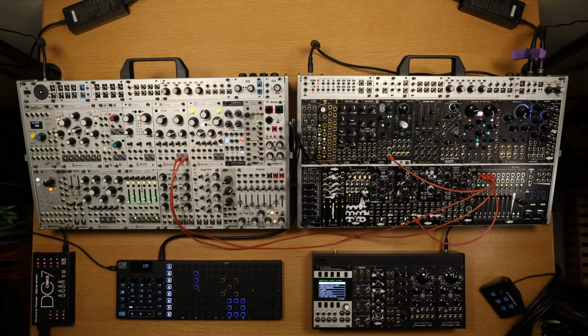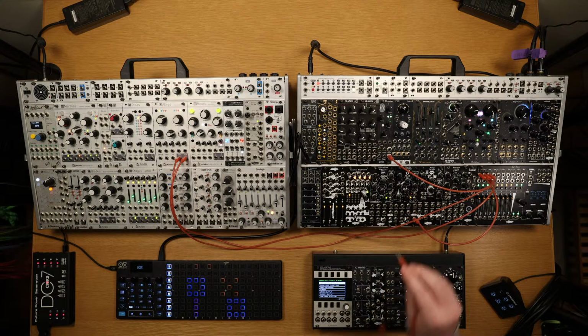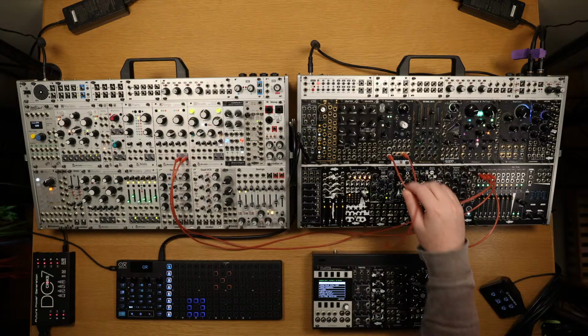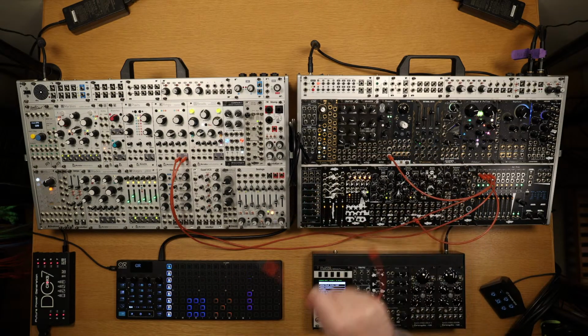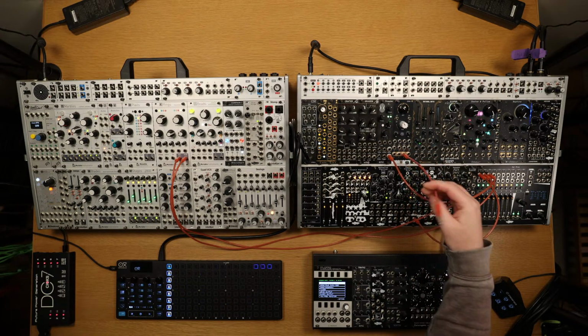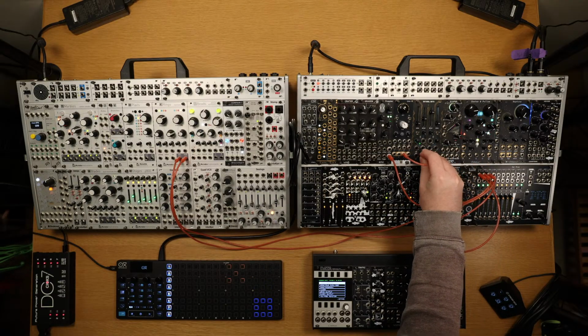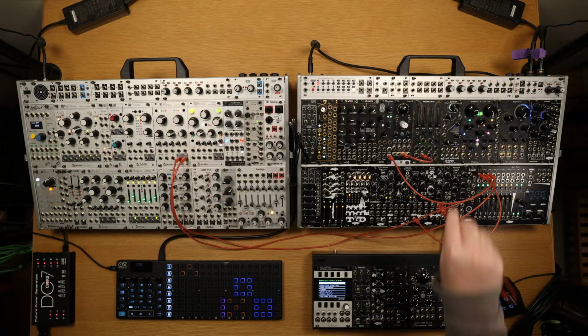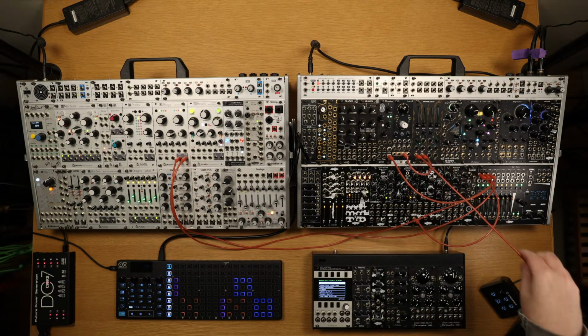So let me grab, I'm just going to start with the sawtooth. Let me get a shorter cable. You might want to change which waveform we're using, but I'm going to start with the sawtooth, send that into the input of natural gate, and the output into our fourth channel.